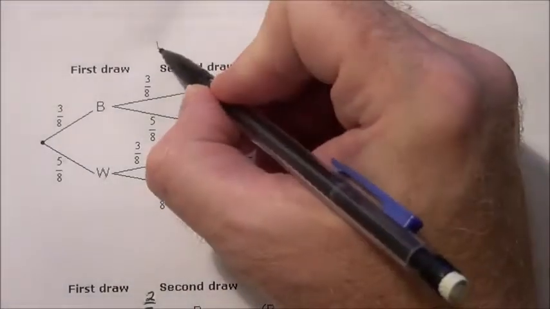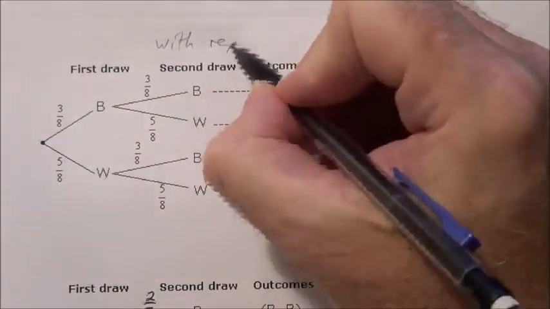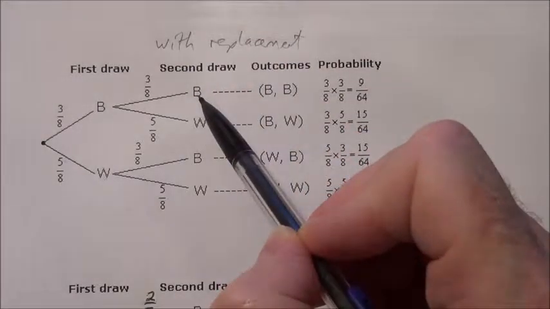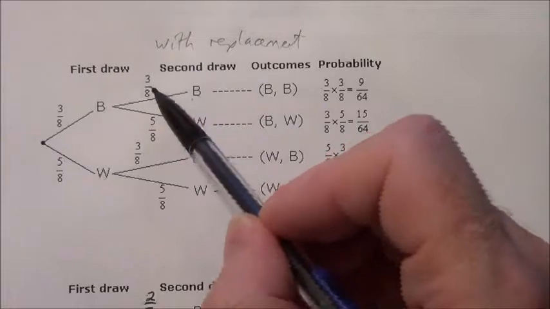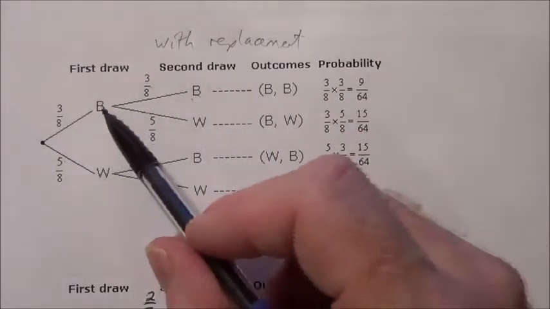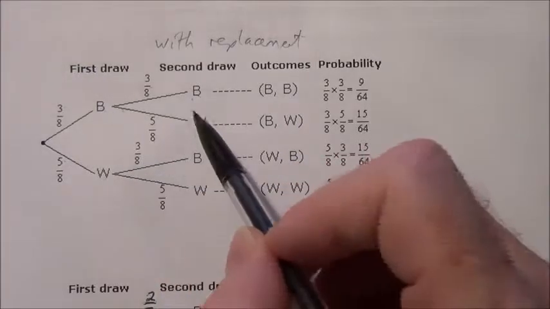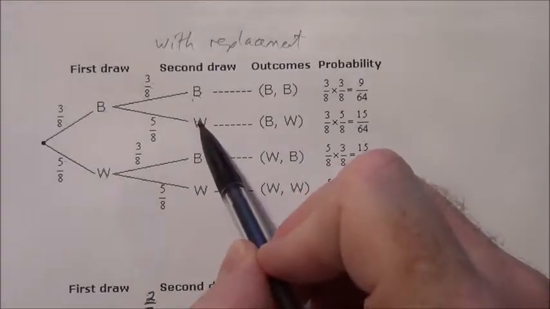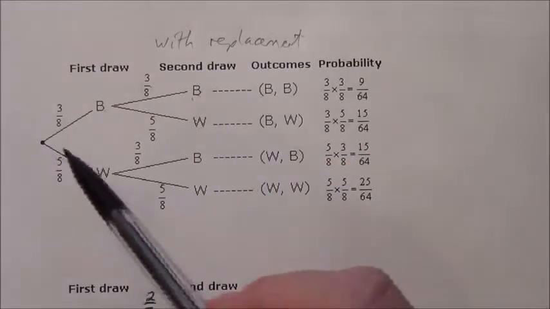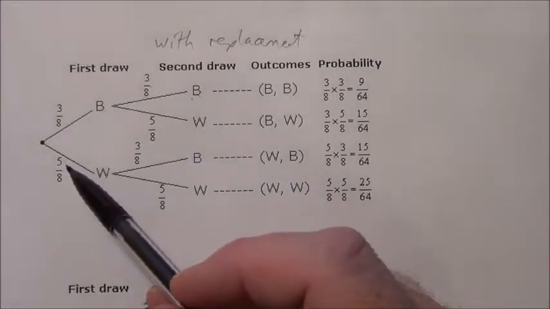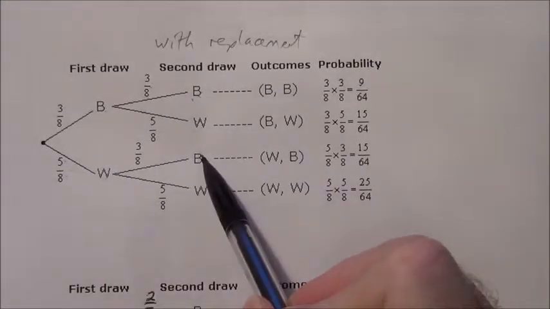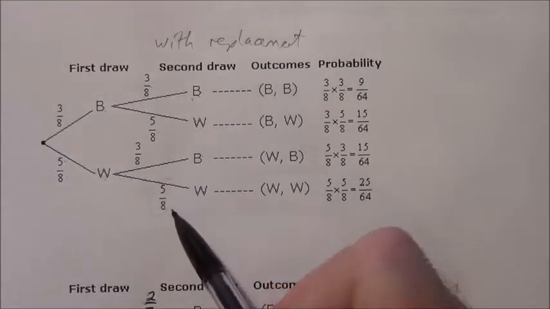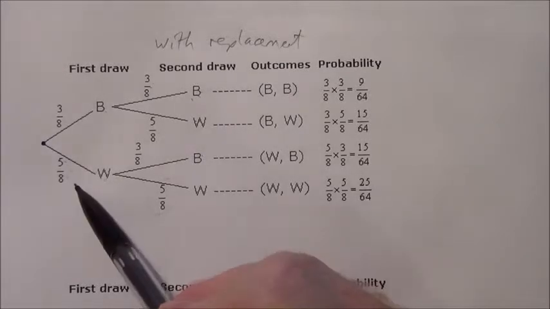Now if this is with replacement, then the probability of drawing a black marble on the second sampling is still going to be 3/8. Even if we choose a black marble on the first draw, the probability will be 3/8 for the second draw, and for white it'll be 5/8, just like the original probability. The same goes if we randomly select a white marble first: the probability of drawing a white marble the second time is still going to be 5/8, because we replaced that white marble after we drew it.